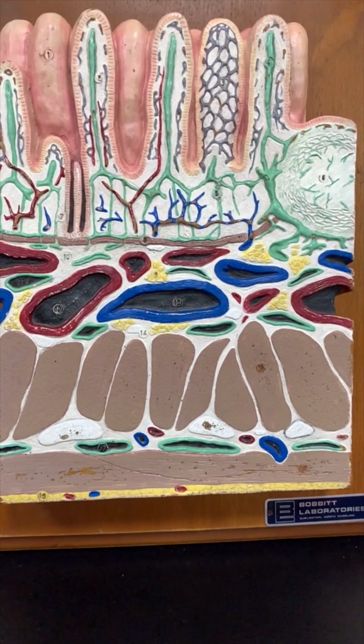This is a representative model of the small intestines. So let me just walk you through the basic structure of the small intestines. These finger-like projections are called the villi. And so these contain cells that would help to absorb the nutrients that pass through the lumen of the small intestines.